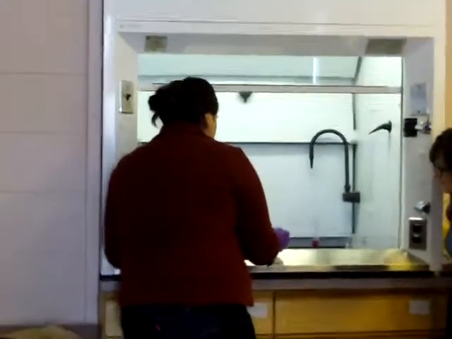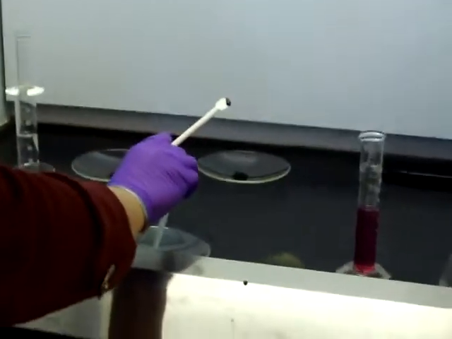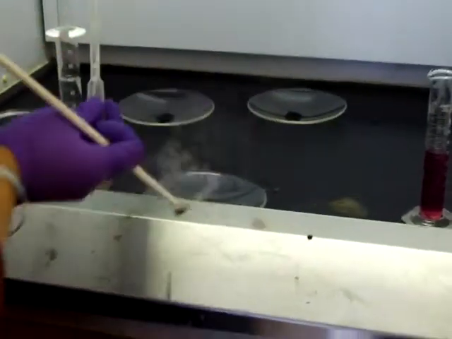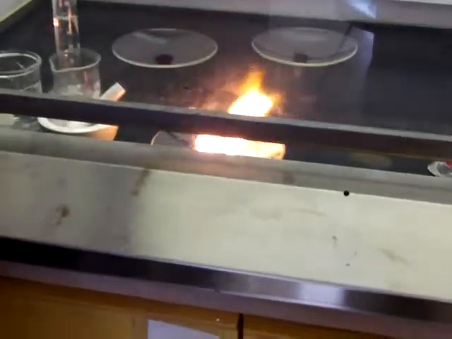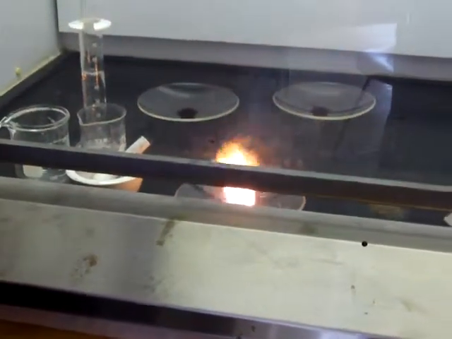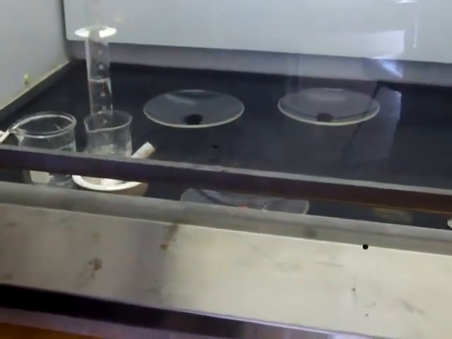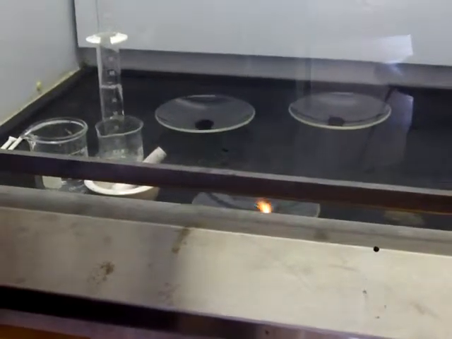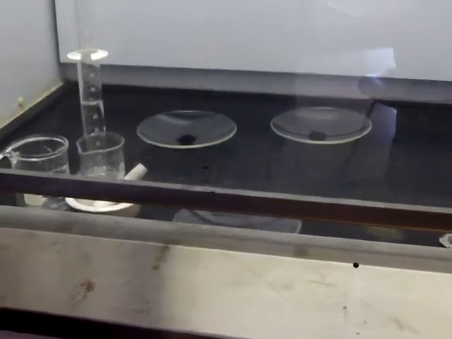You kind of stay it up by pushing it down. I hope it works. This one doesn't work all the time. Okay, add some more. Okay, so that's potassium permanganate and glycerin.